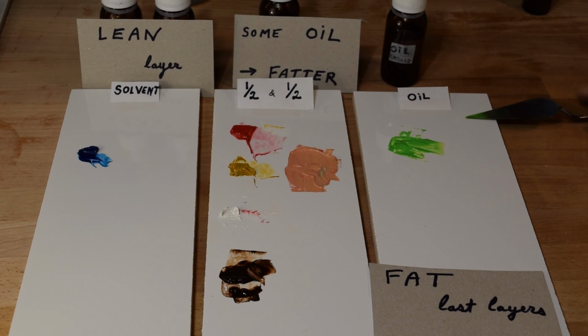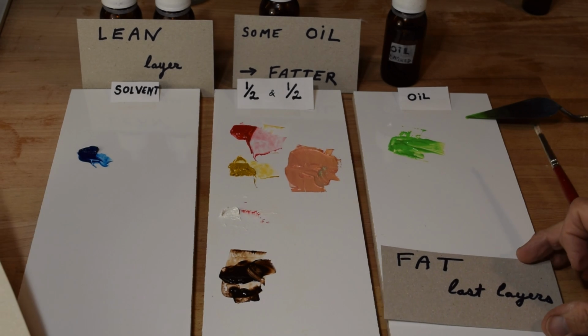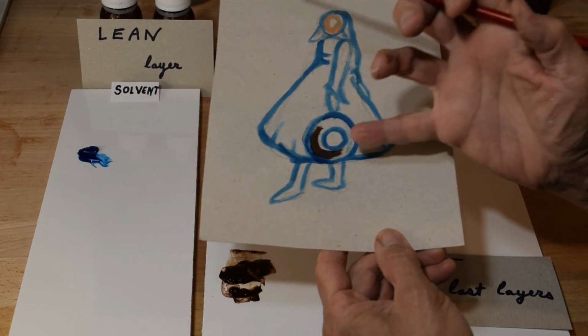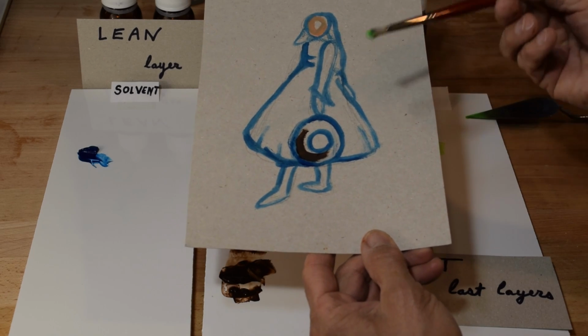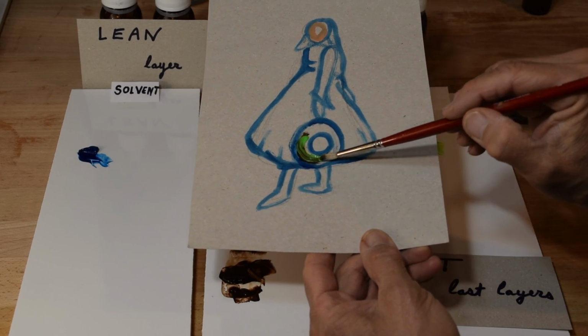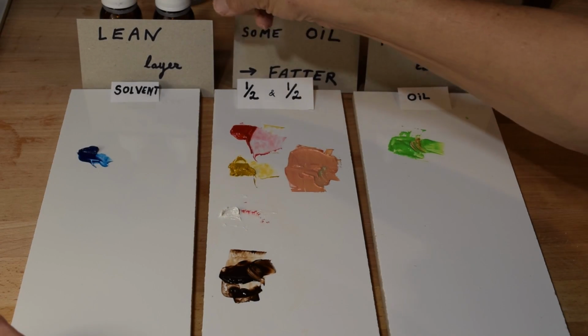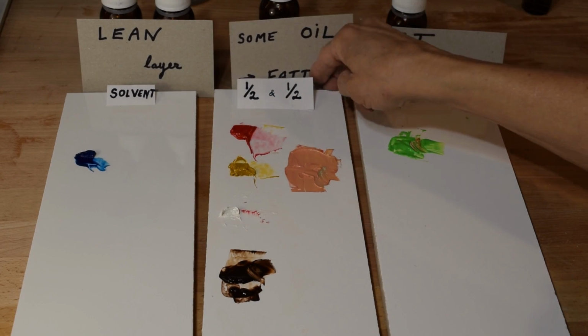Normally, we need to wait for the previous layer to dry before painting over it. Now, this normally has dried, and I would be able to paint over it. So this is the first and lean layer.